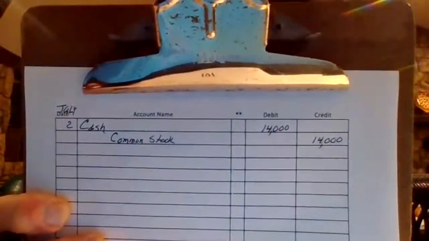Up at the top, July 2nd, he received a $14,000 contribution from Brett Lawrence in exchange for common stock. So it looks like he's investing in the company. The company is getting cash, which gets increased with a debit, and in exchange, they're issuing him common stock for $14,000 each.